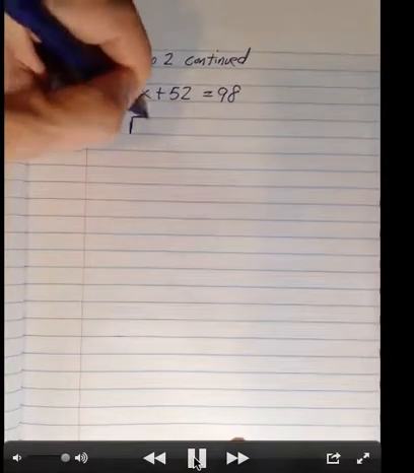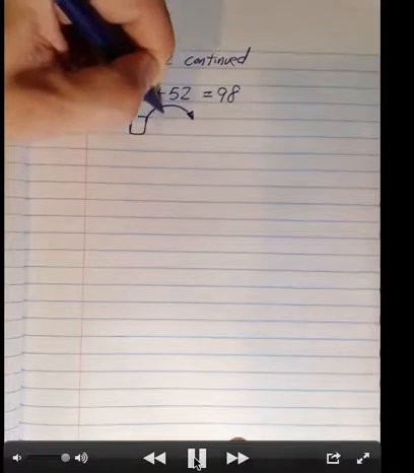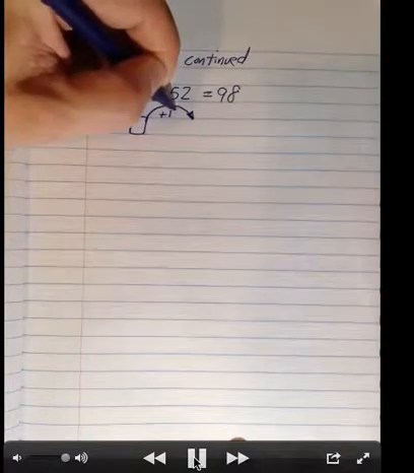Example 2 continued. The answer to B, the equation that you need, is x plus 52 is equal to 98. There was a number, it was added by 52, and it became 98.